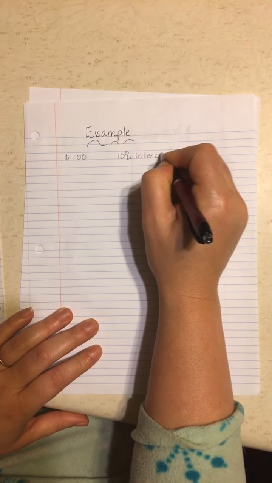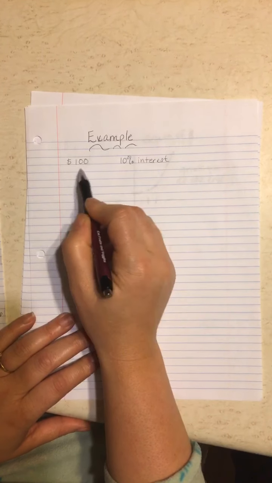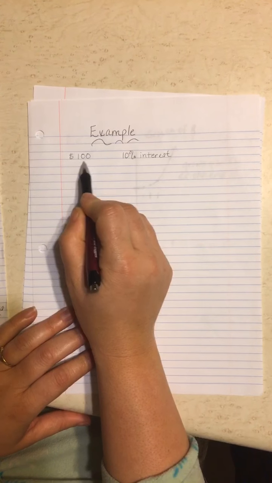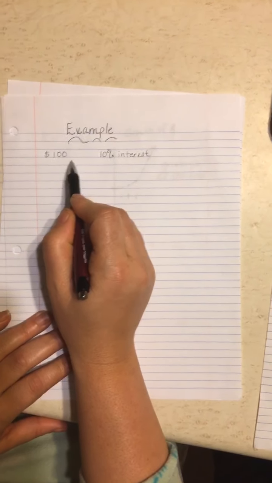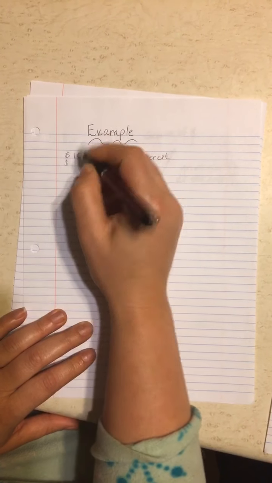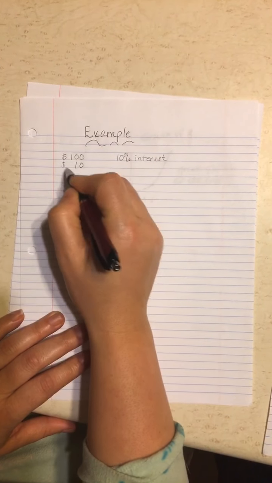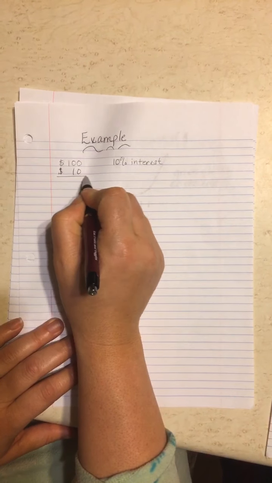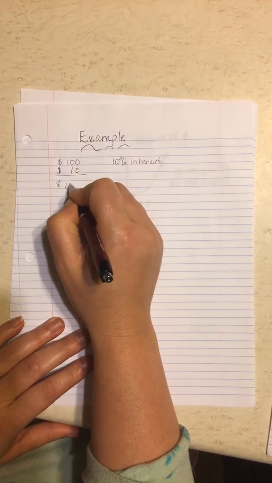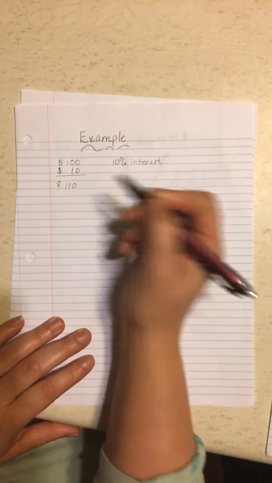Now, when we're doing interest, just think about dividing this 100 by 10. So you know that every month you're going to get $10. So they're going to give you $10. So at the end of your first month, you're going to have $110. That's the first month. That was just simple interest right there.